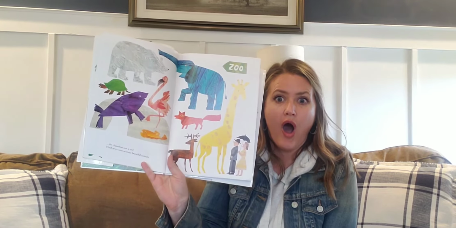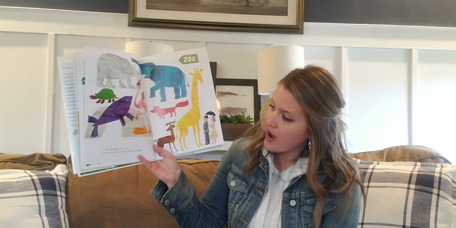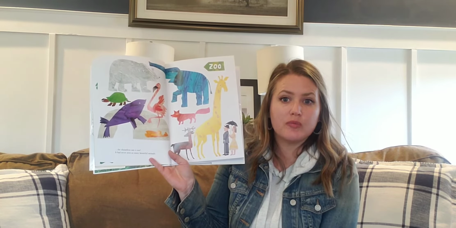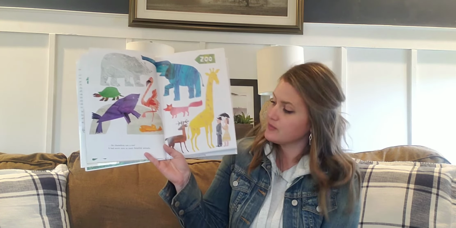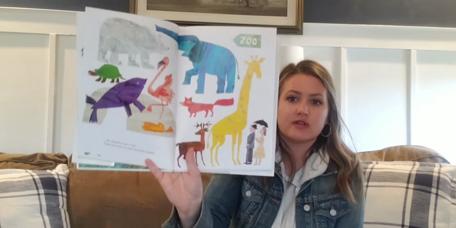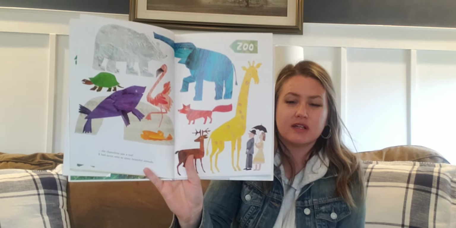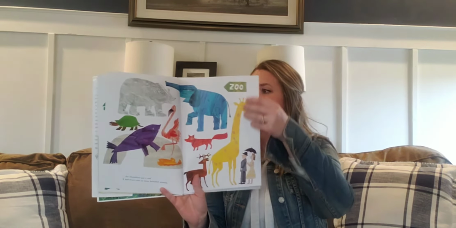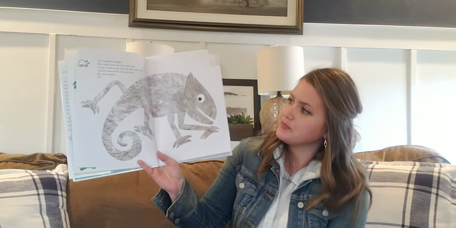The chameleon saw a zoo. It had never seen so many beautiful animals. Look at those beautiful animals. The chameleon thought, "Oh, how small I am."